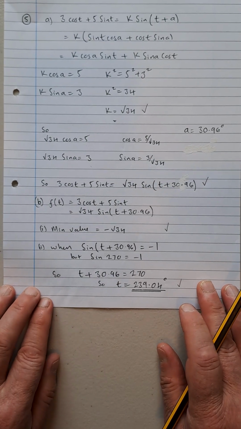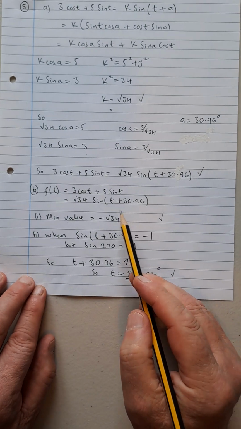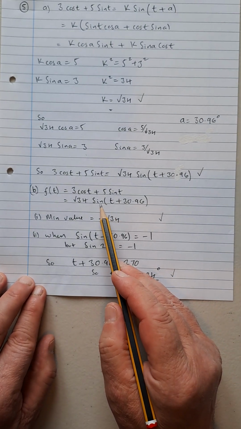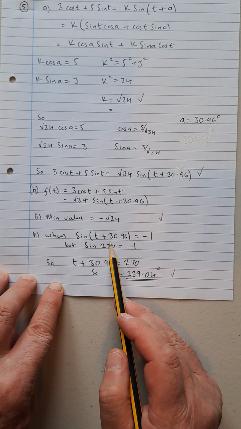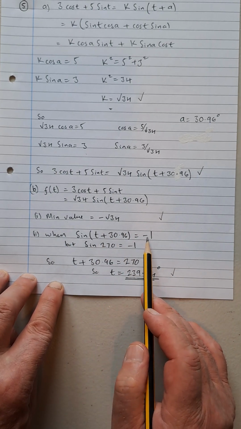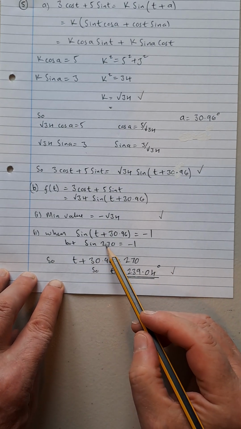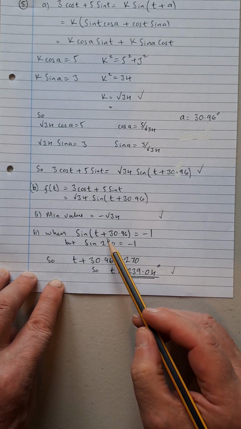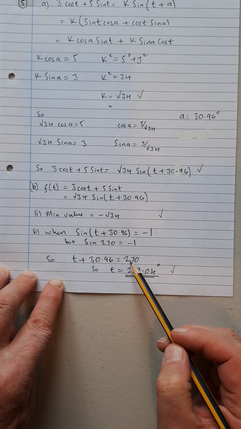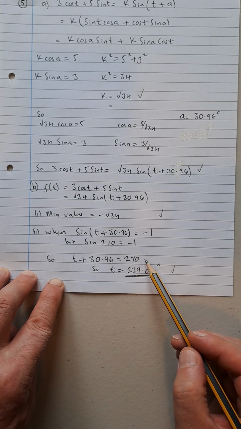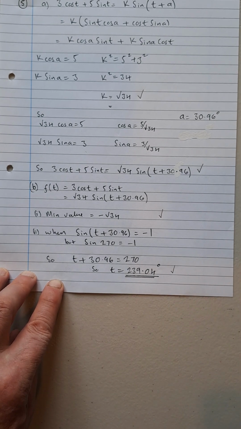And part 2 was determine the value of t where this actually occurs. So, as I said earlier on, this minimum occurs when the sine of t plus 30.96 is equal to minus 1. So let's set that equal to minus 1. Now, if you remember your sine curve, you should know that the sine of 270 is minus 1. So t plus 30.96 has to be 270. Move that over and change the sign. So t ends up being 239.04. And that's your final answer.